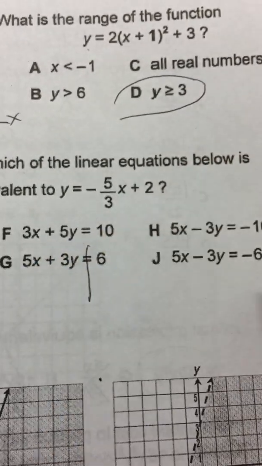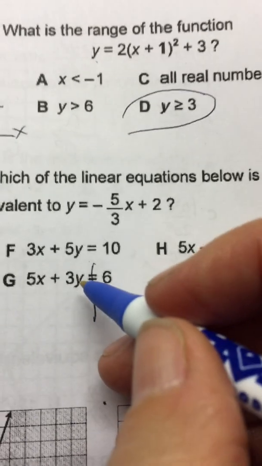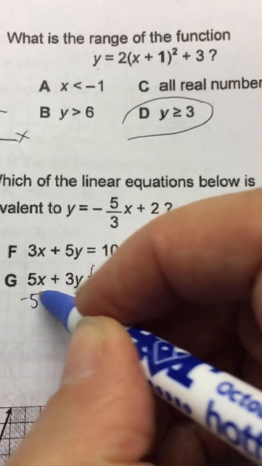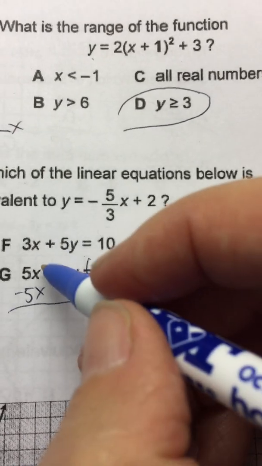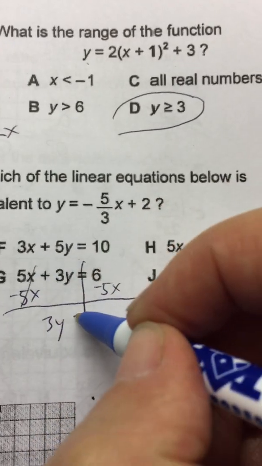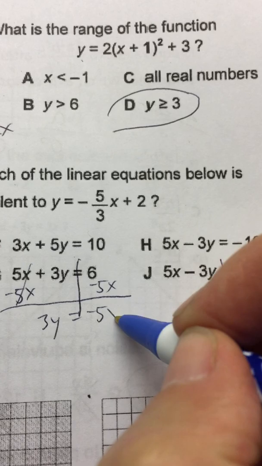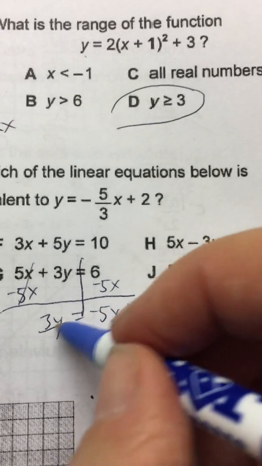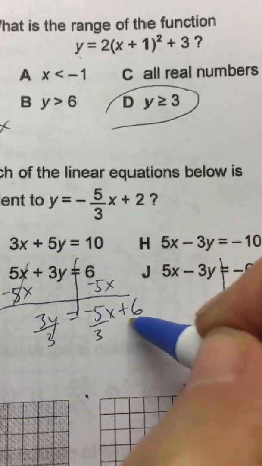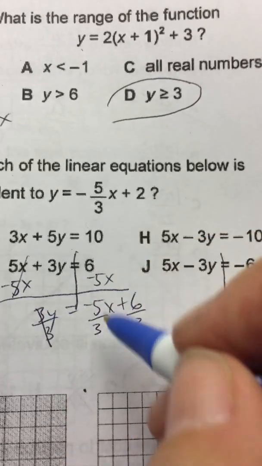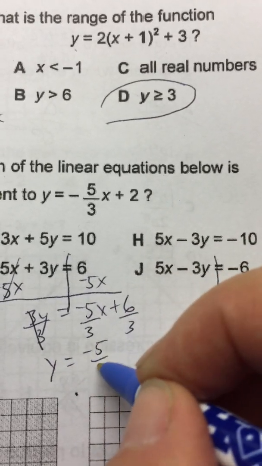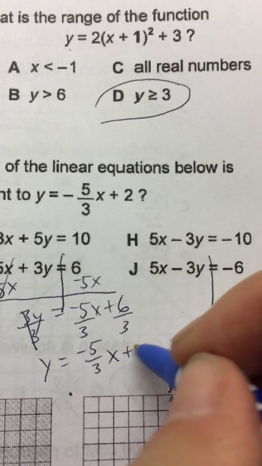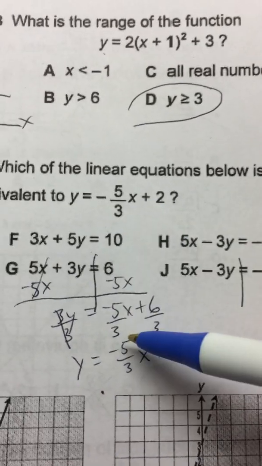So I'm going to do this one because there's room down here, right? So to get y by itself, I subtract 5x on both sides. Minus 5x minus 5x. And then those are gone. This is 3y is equal to, and then I have negative 5x plus 6. I'll rewrite them side by side. Divide by 3, divide by 3, divide by 3. And then when I simplify these fractions, y is equal to, this stays negative 5/3 x. And 6 divided by 3 is plus 2. Oh, look, are they identical?